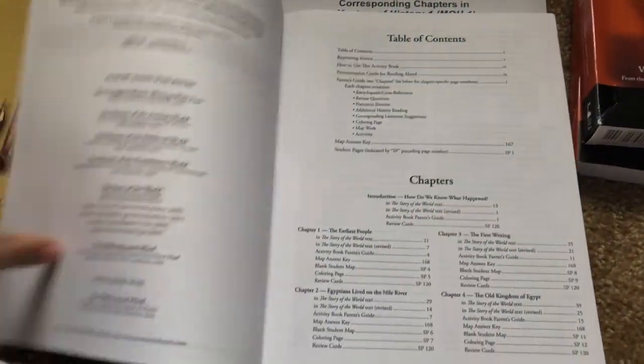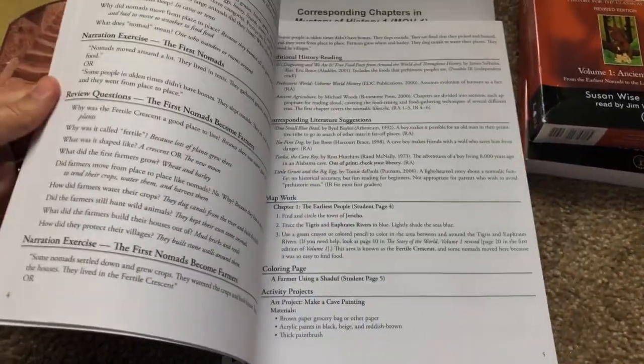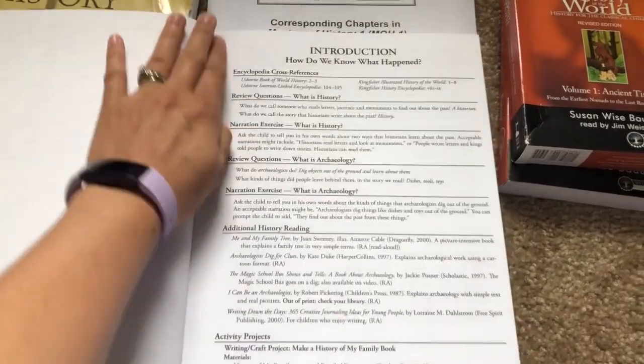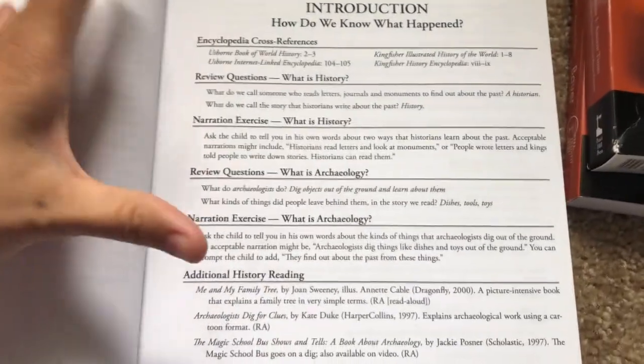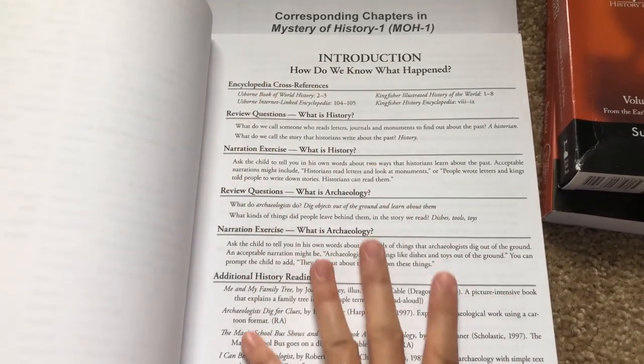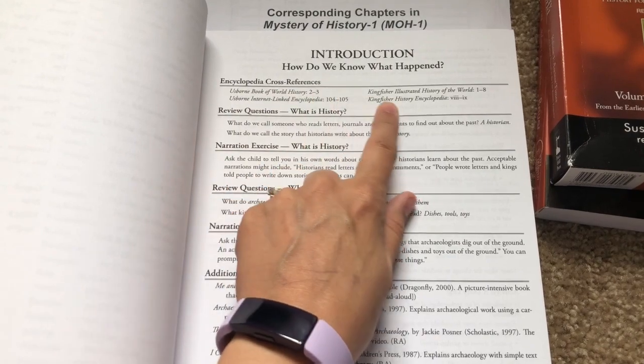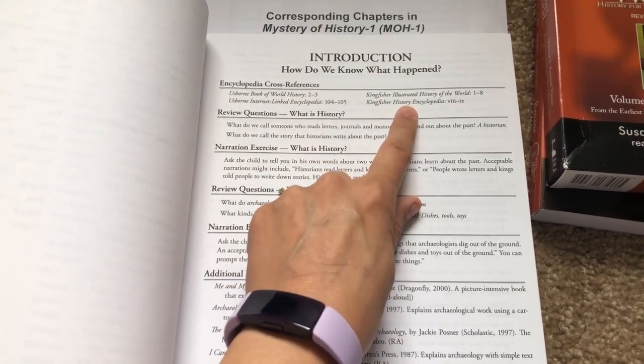And then all of this is because this activity book is basically your lesson plans. So here we go, just as an idea of how it's laid out. It gives you encyclopedias and cross references to use.